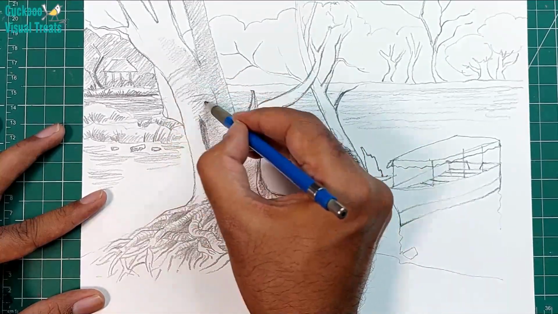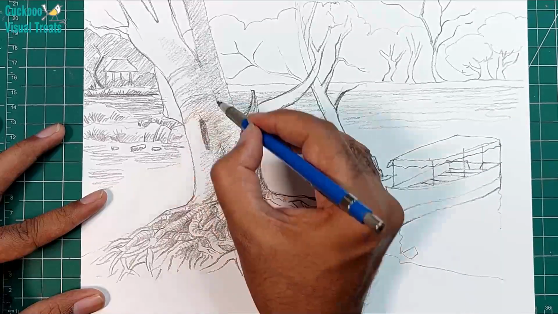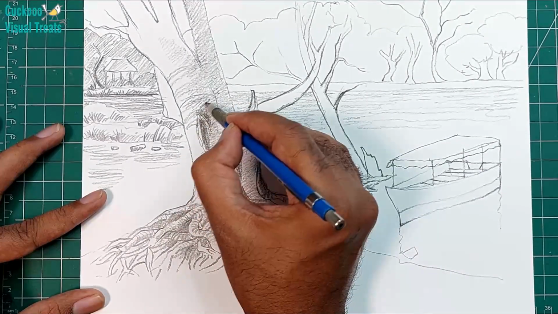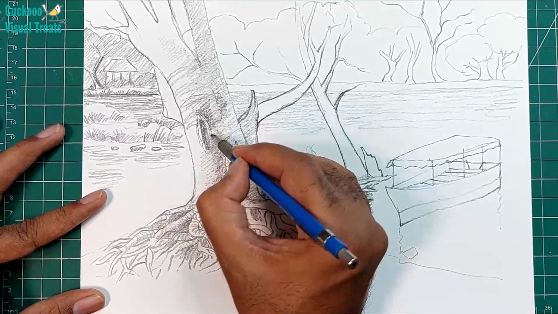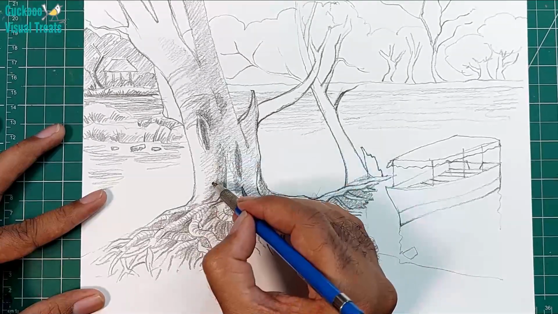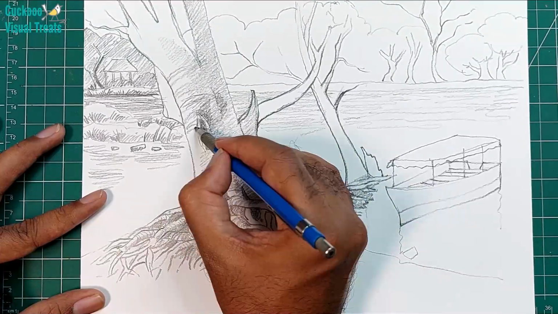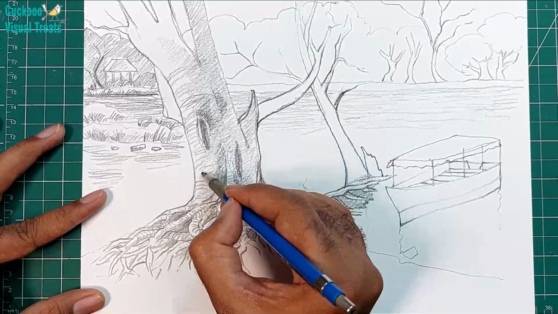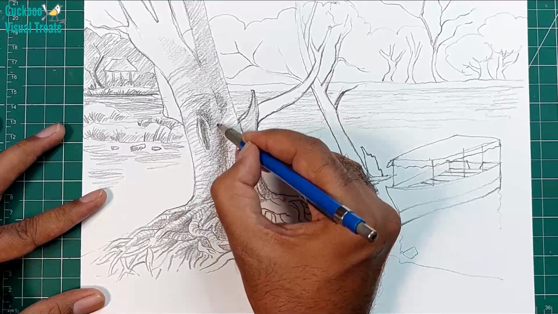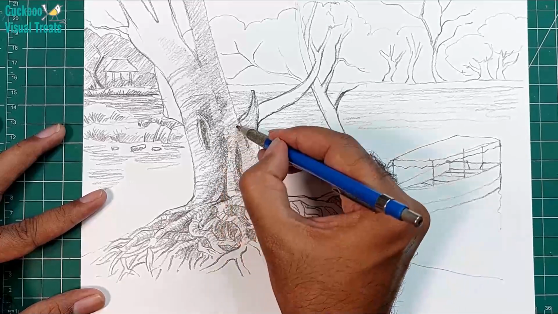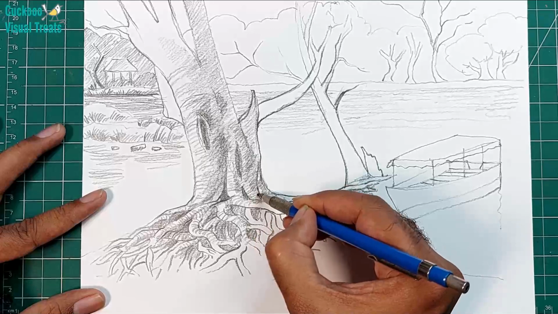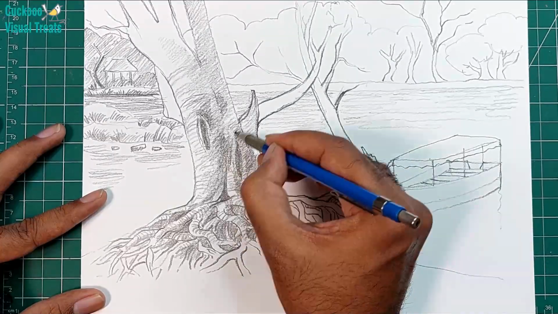These are textural lines, the curvy lines that we make in the branches. They define the shape. The curvy lines and the shades together make the tree more real and beautiful. Enjoy drawing nature and have good fun.